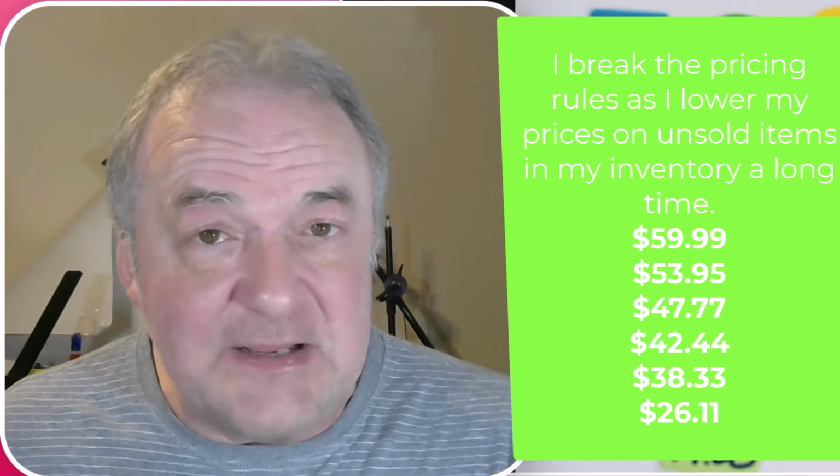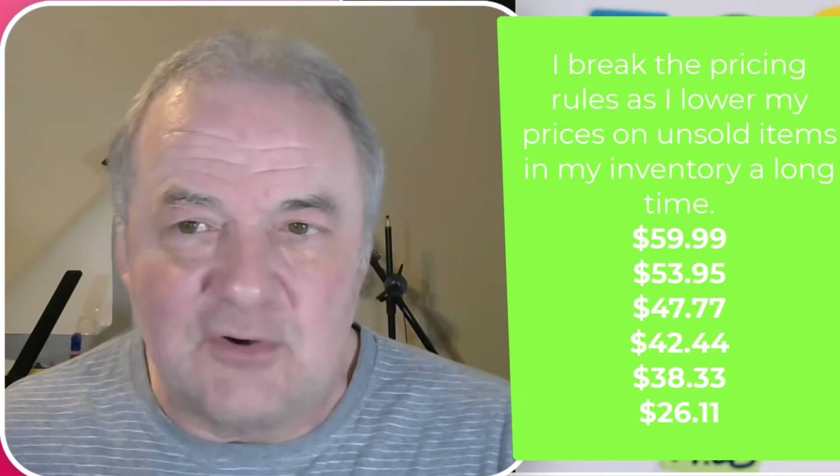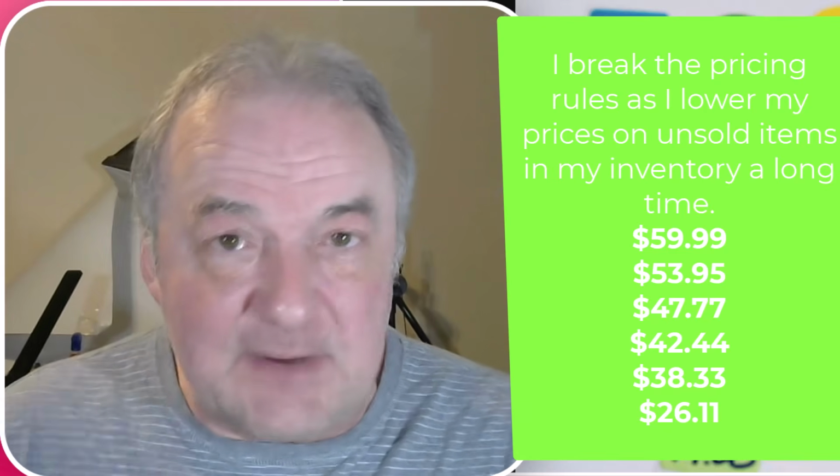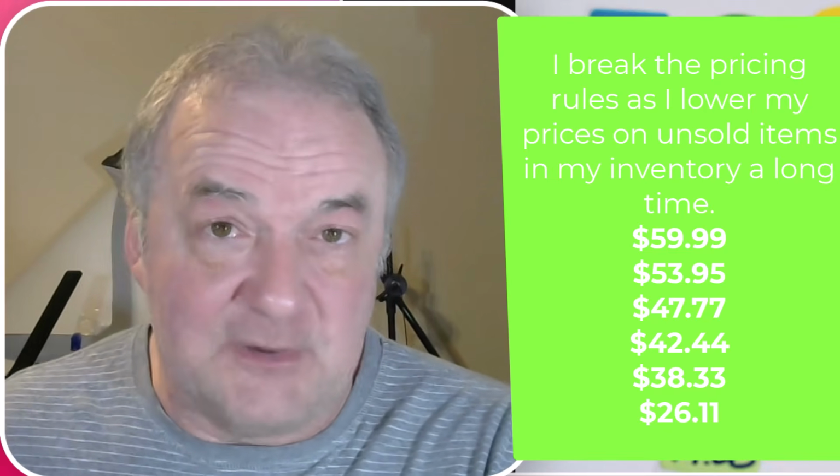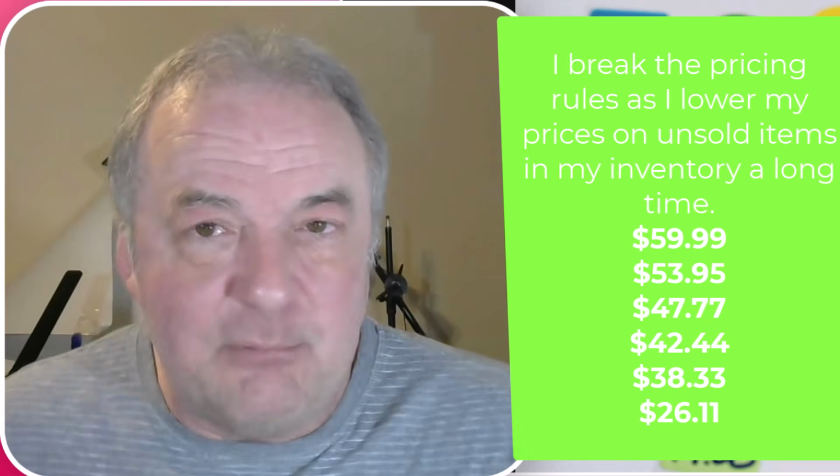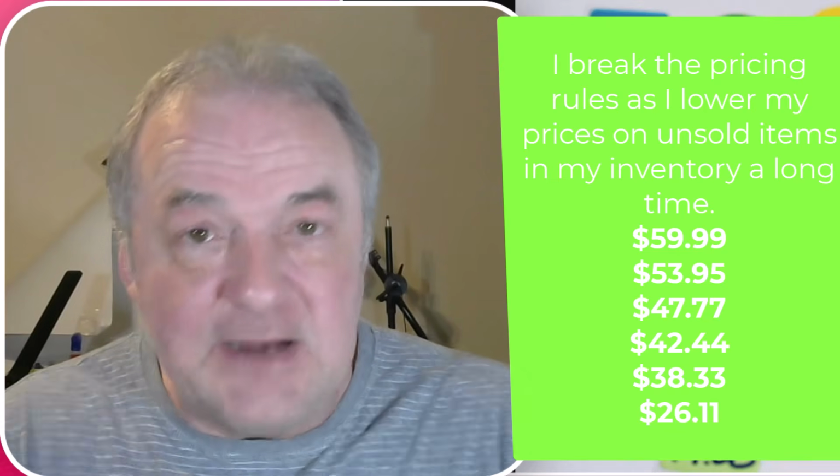And if I lower it again, I'm going to move it down even more. So I might start with 90, with 77 and then 44 and then 33. And then probably the last time I lowered something, 0.11. I usually end in 11 cents. I know that item's been for sale a long time and I've lowered the price. Someone comes in and wants to offer me a low offer on that item, I'm more likely to take it because I know it's been here a long time based on the price.